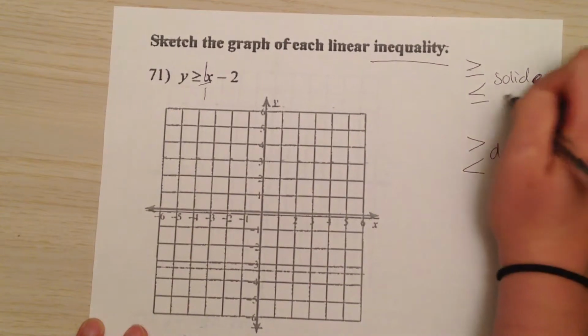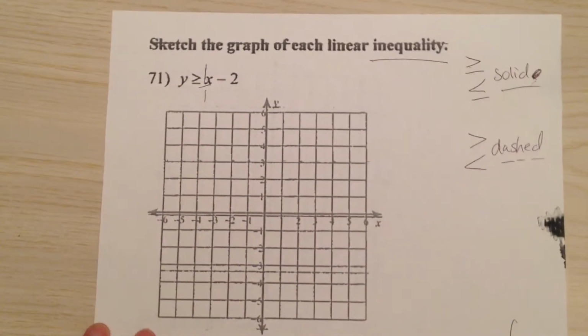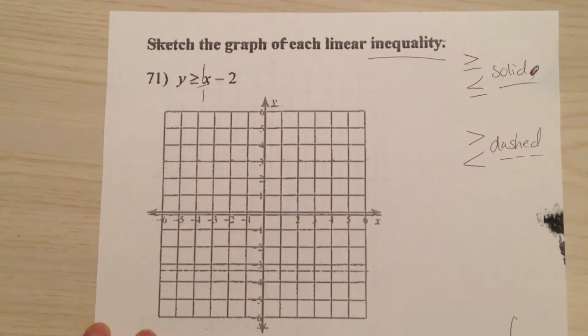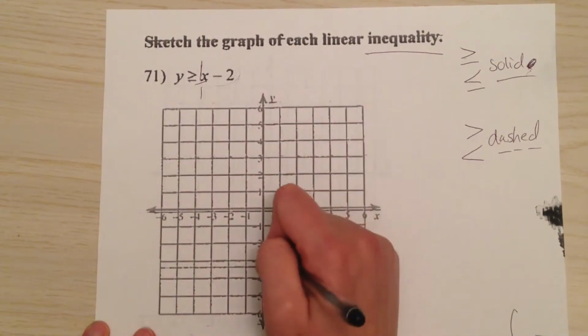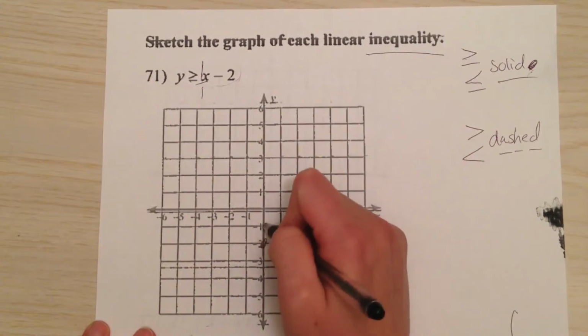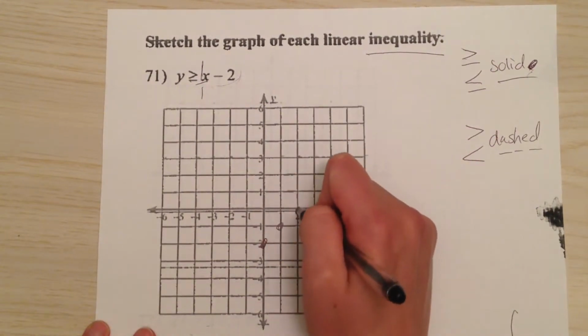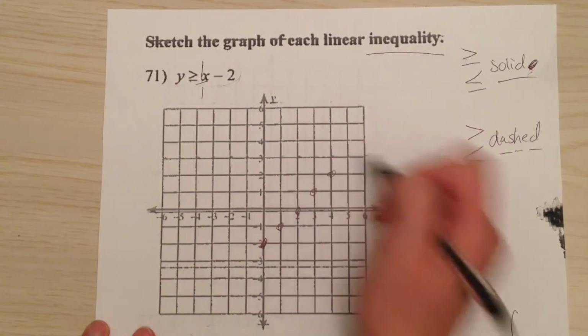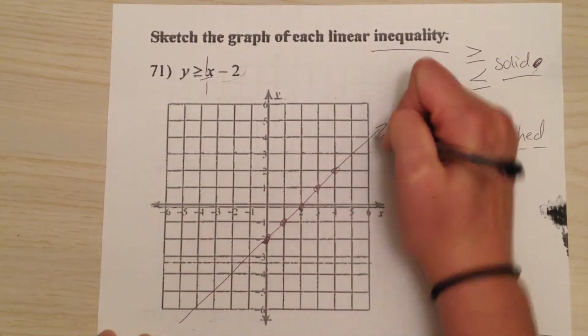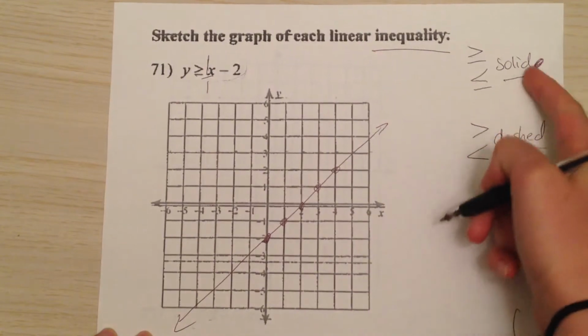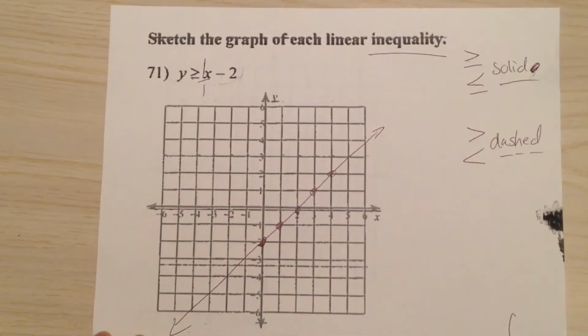So we'll go like this, a solid line. This one has the or equal to, so we get to use a solid line. I'm going to start at my normal y-intercept, -2. And then I get to go up 1, over 1, up 1, over 1, up 1, over 1. That one's fun. I'm going to do one more. And then I'm going to go ahead and make this one a solid line. Once again, solid because it is or equal to.